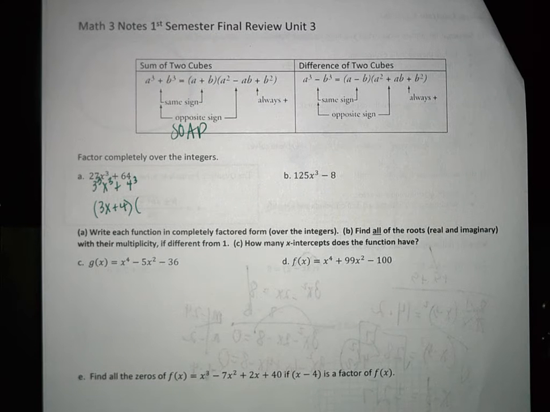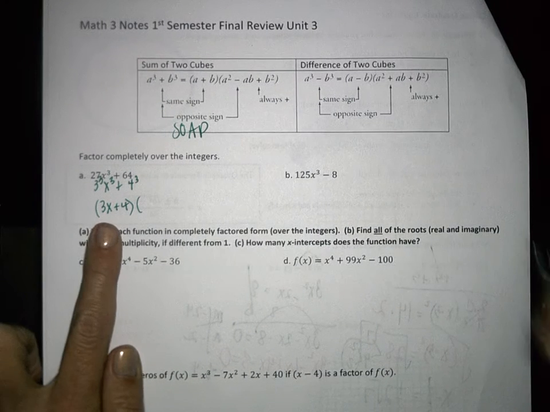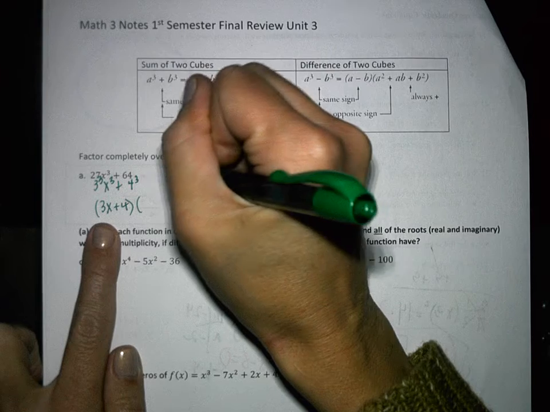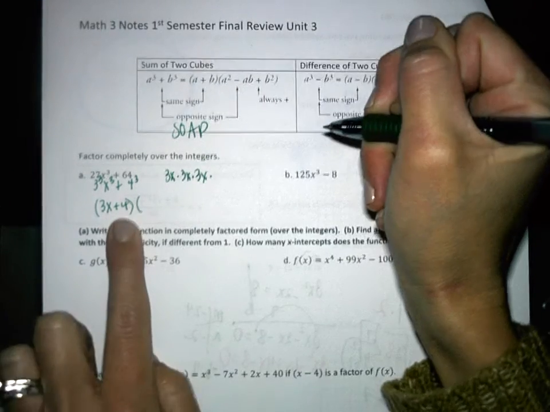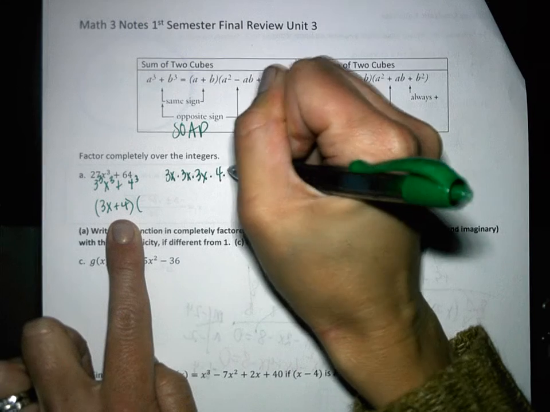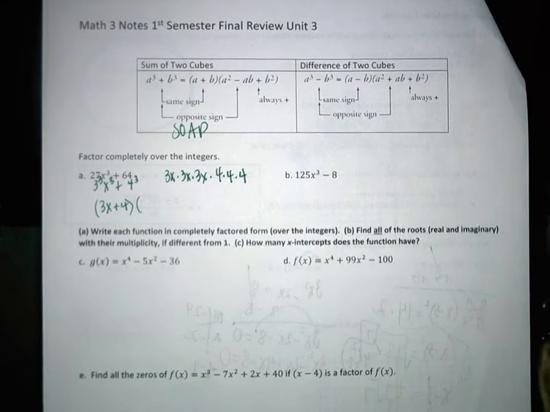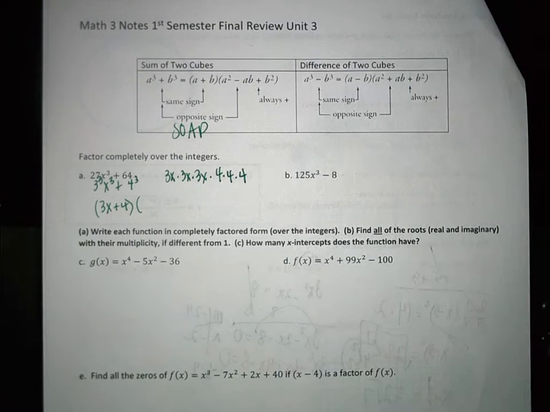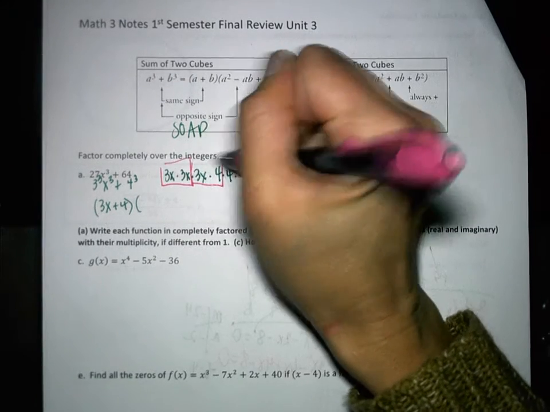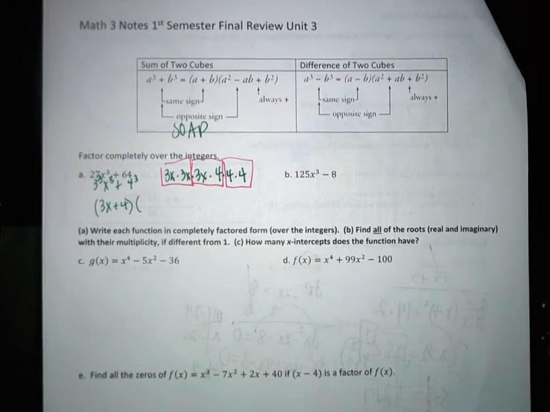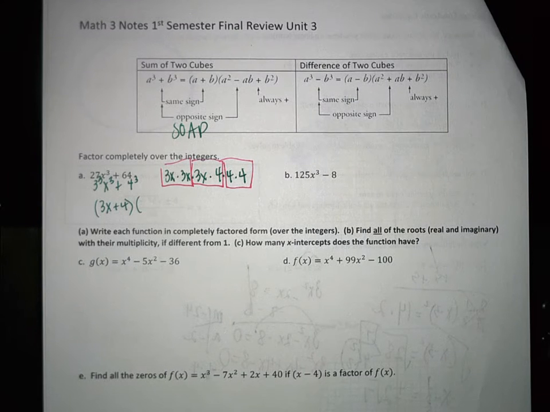You guys remember this? Yes. Now, to get the trinomial part, the next part is 3 terms. What we do is we write 3x 3 times, so 3x times 3x times 3x. And we write 4 3 times, 4 times 4 times 4. Who remembers what we do now? Very good. You group them into 2's, and each of these groups multiply to make each of those 3 terms.